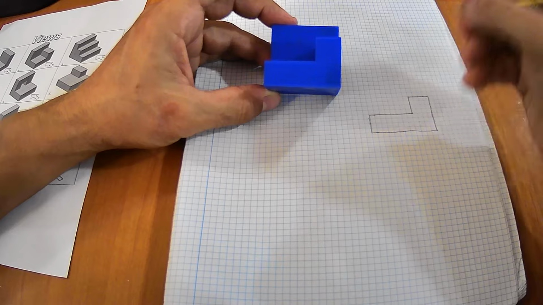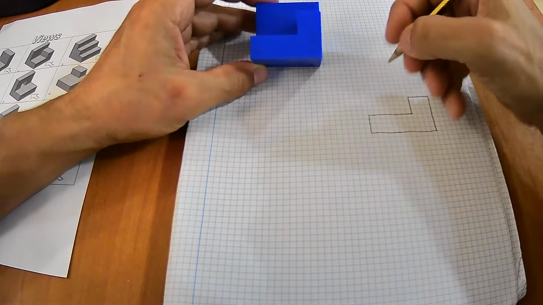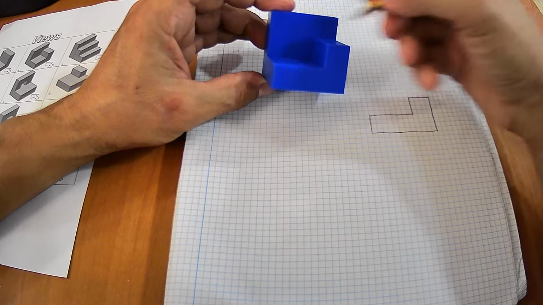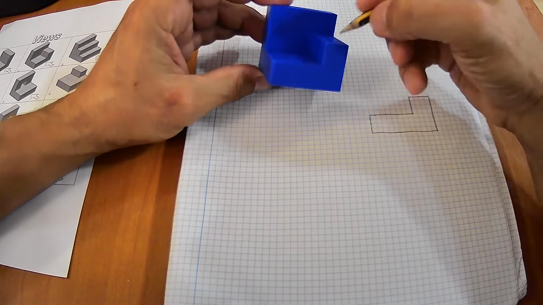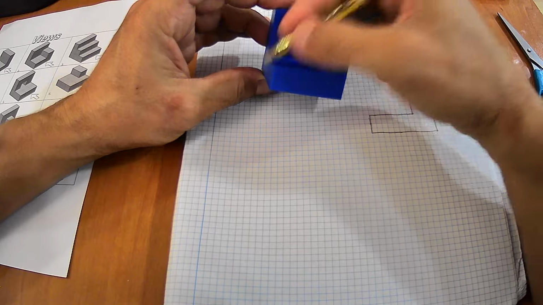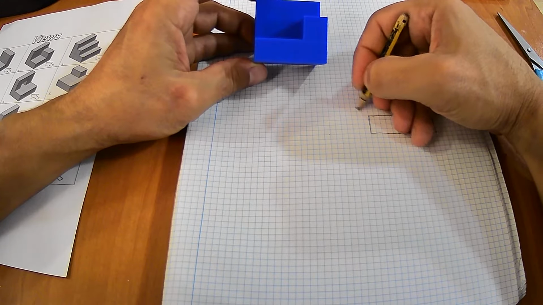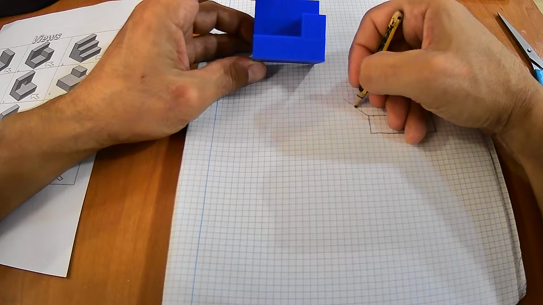So from this, now you have to draw squares, draw lines for this, like I'm showing.